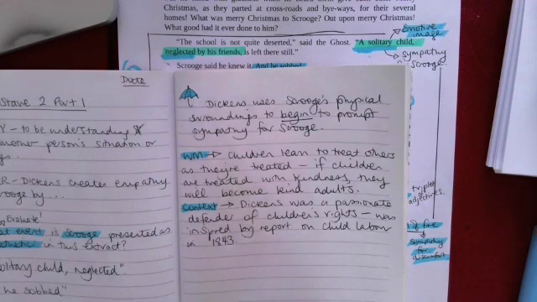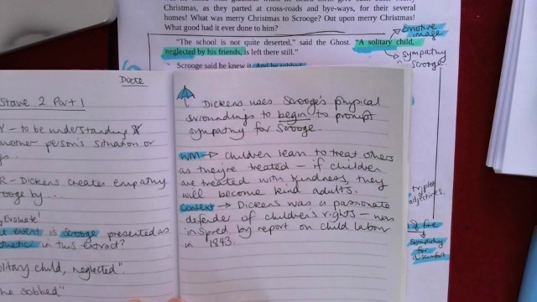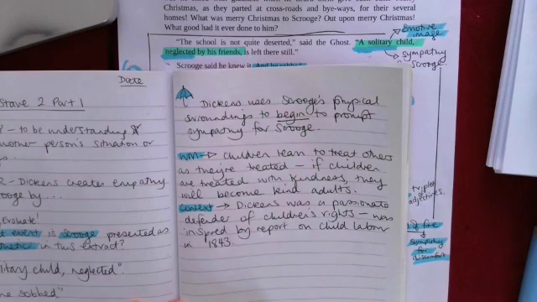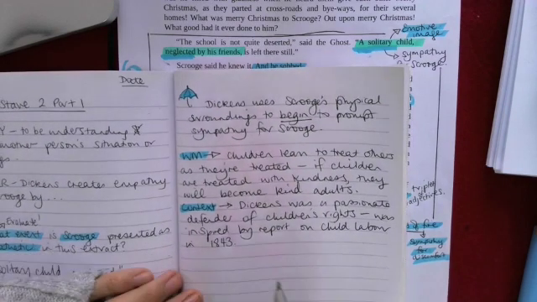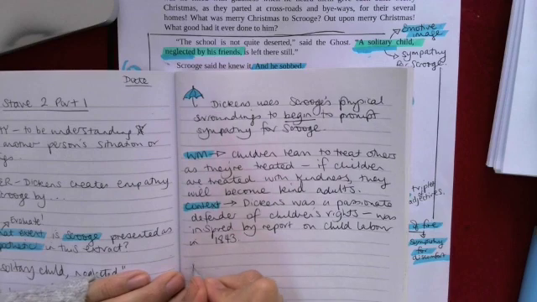Okay, so you now need to write up your analysis. So you want to start with an umbrella point. So, point.